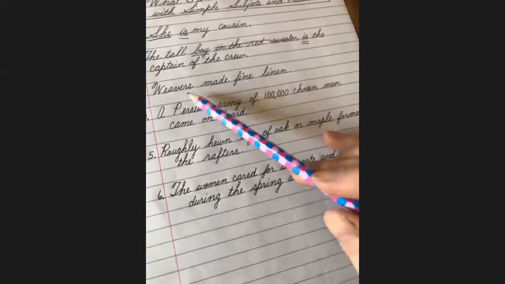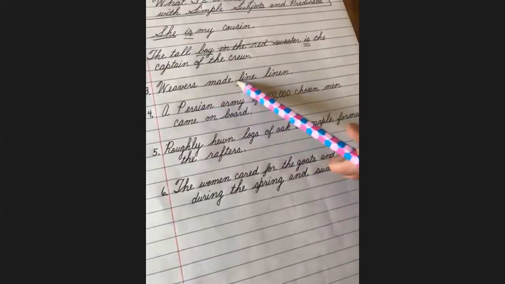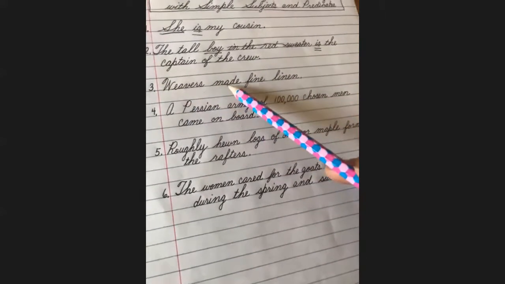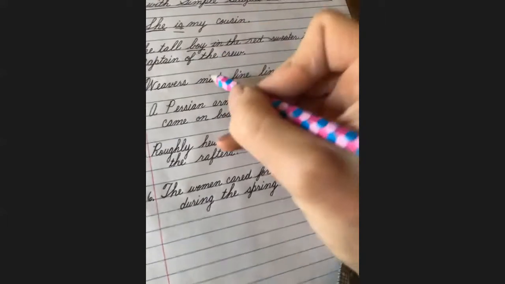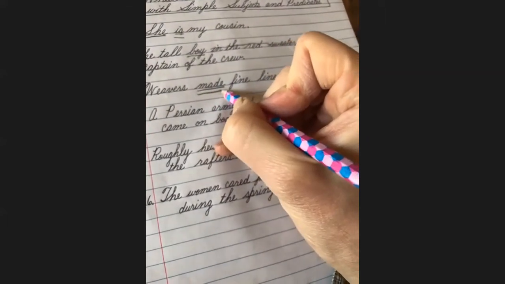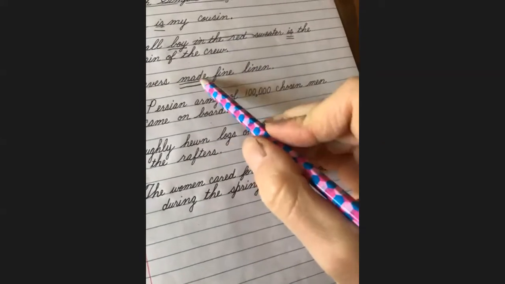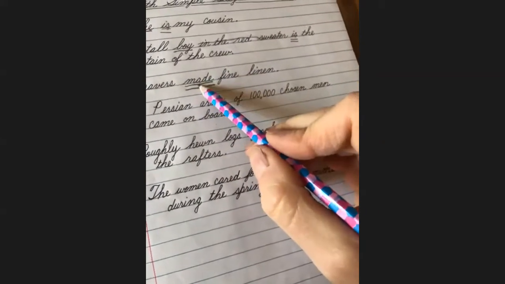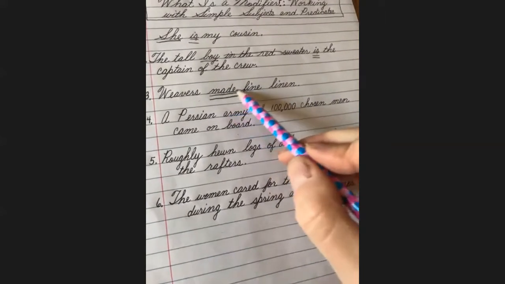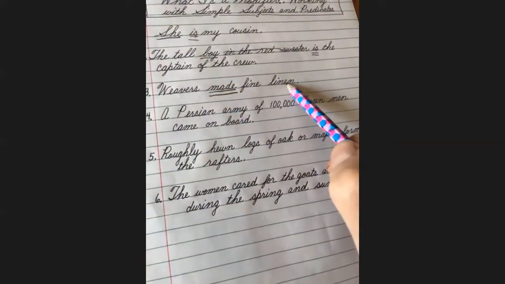Number 3, weavers made fine linen. What's the sentence about? What's happening? Made. That's what happened. That's what the action is in the verb, in the sentence. It is the simple predicate, or the made fine linen would be the complete predicate.